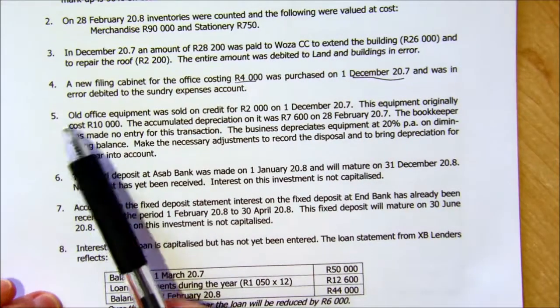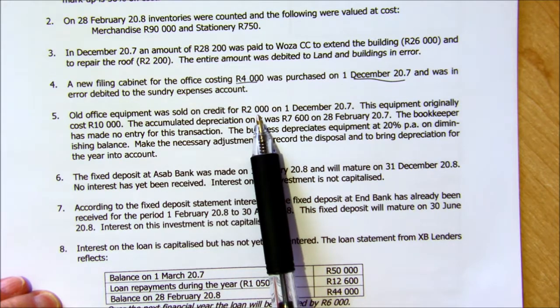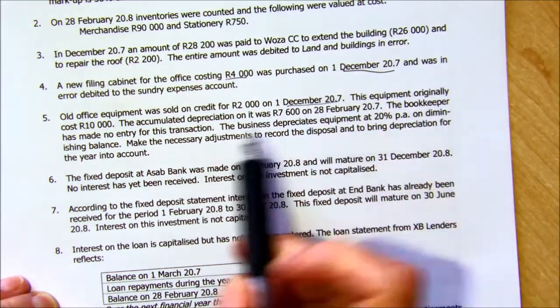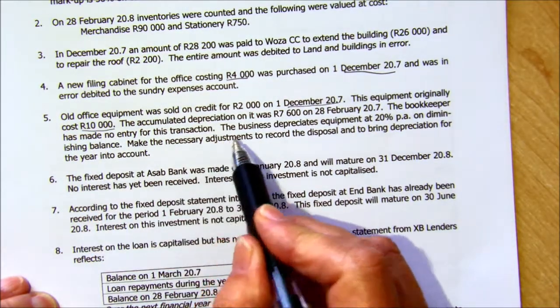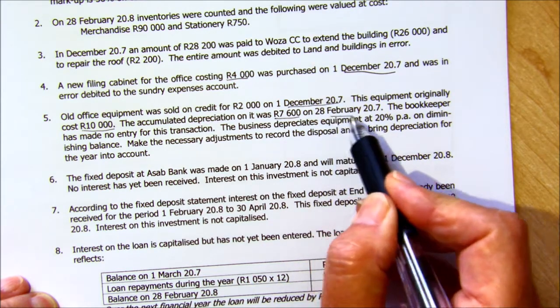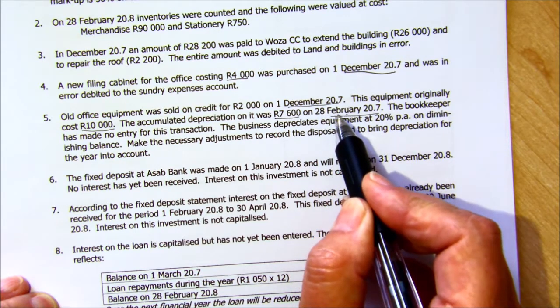I want to look at the disposal. The disposal says to you an old office equipment was sold on credit for $2,000 on the 1st of December. Dates again, very important. This equipment originally cost $10,000. The accumulated depreciation was $7,600 on the 28th of February. Just take note, that's before this was sold. That was the beginning of the year.